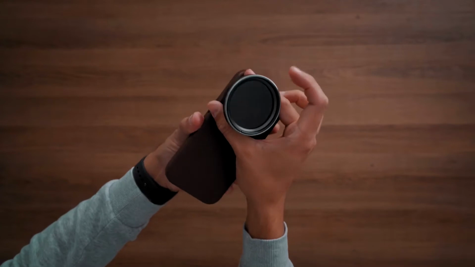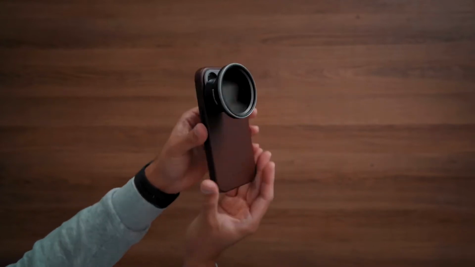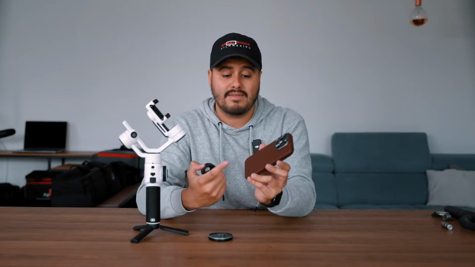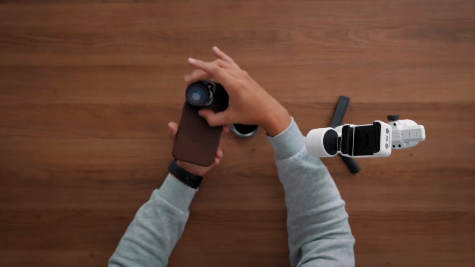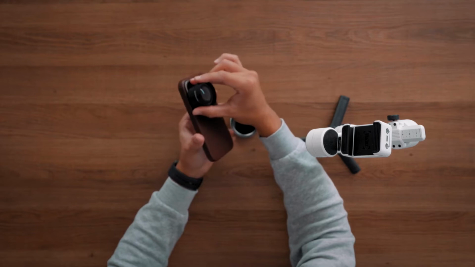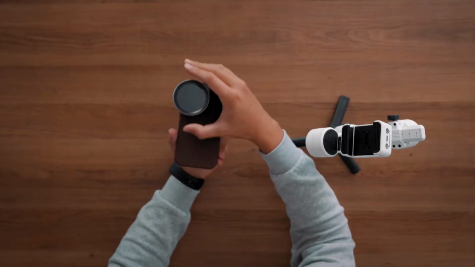I'm gonna mount my iPhone 14 Pro with a telephoto lens and a filter, and let's see which one performs better. So this is the iPhone 14 Pro. I have a Sandmark case on it, and I'm gonna mount the telephoto lens on the wide lens. And the telephoto lens is actually pretty heavy. And I'm also gonna mount the variable ND filter by Sandmark on top. And this is quite heavy.